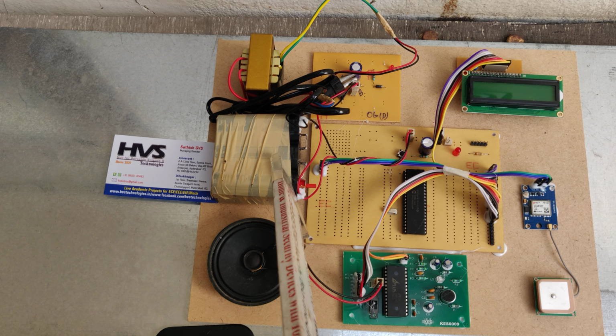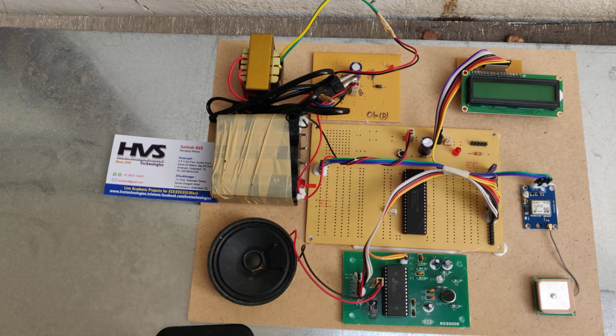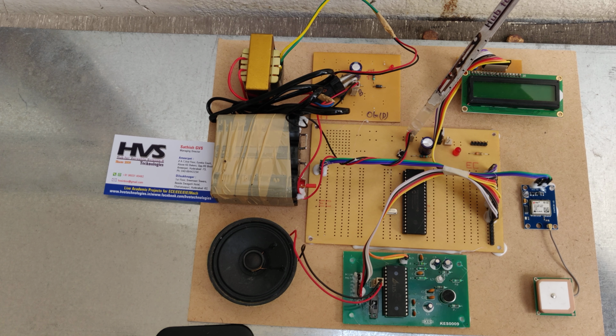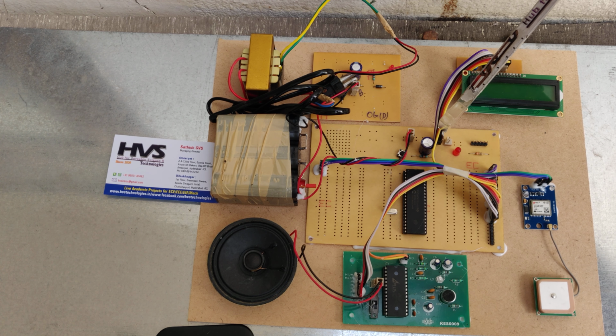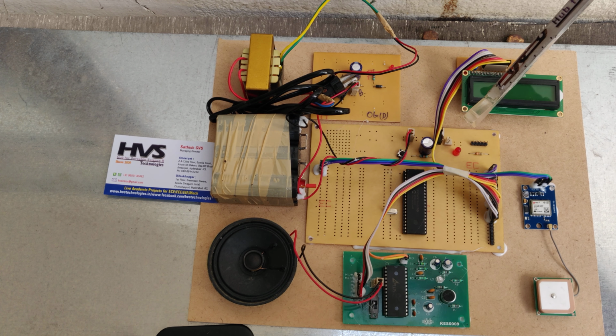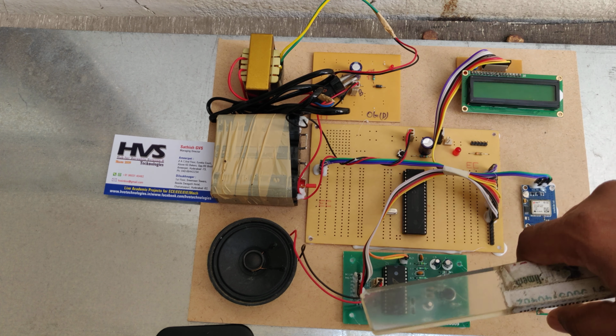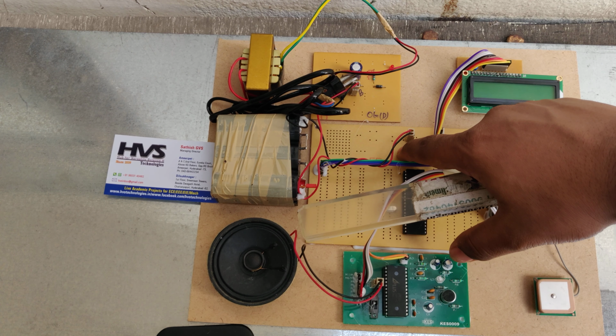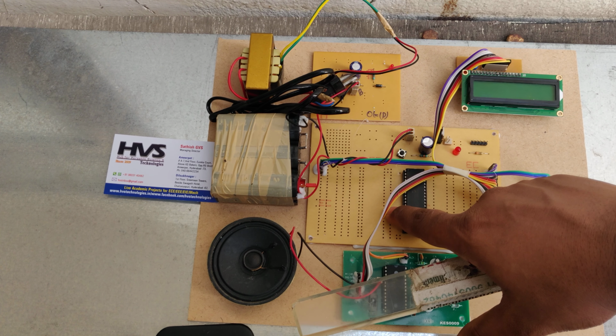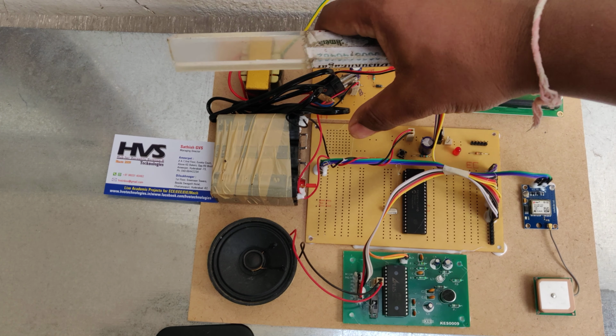This is a rechargeable battery. We provide the 12 volts input to this motherboard. On this motherboard there is a 7805 regulator which takes 12 volts DC input and provides us 5 volts DC output. This is a reset switch to restart the microcontroller, and this one is the crystal oscillator to provide the clock pulse to the microcontroller.